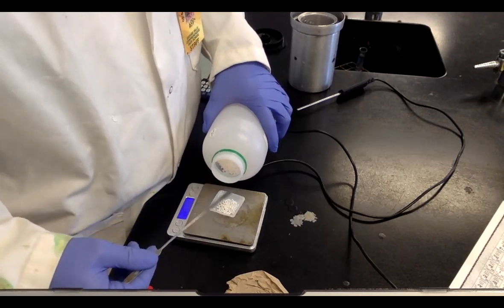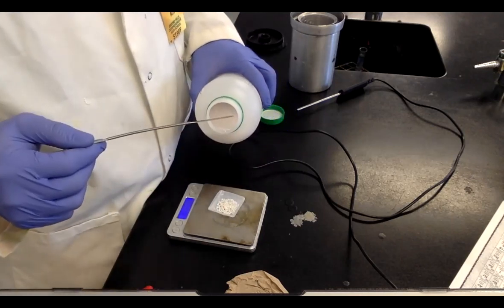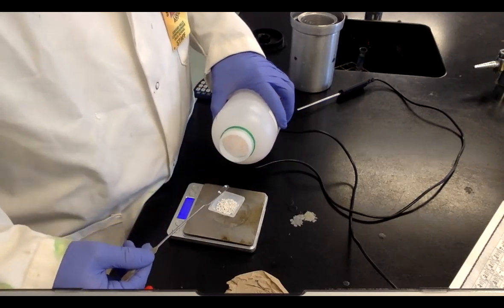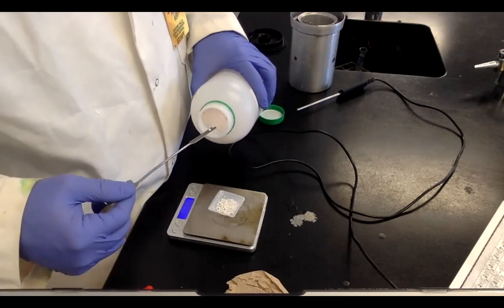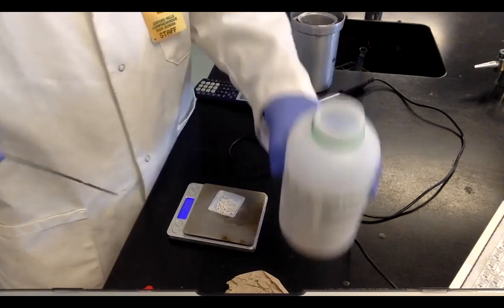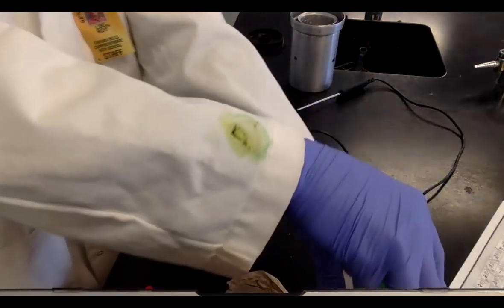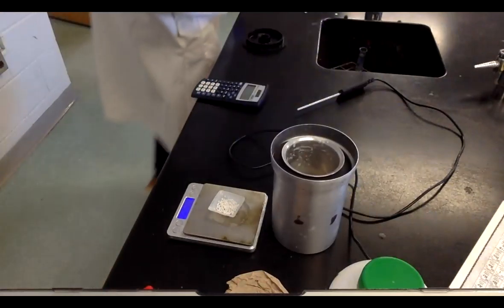All right. 1.97. Oh my gosh. I need like 1 more. Two. Got 2 grams. All right, I'm going to be cheating. I'm going to use this device. It's a calorimeter.